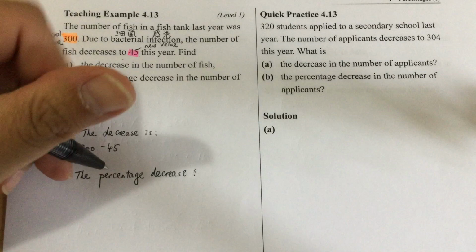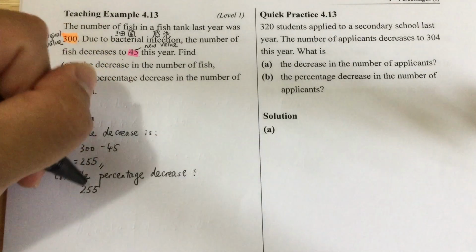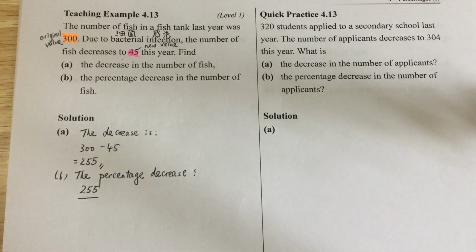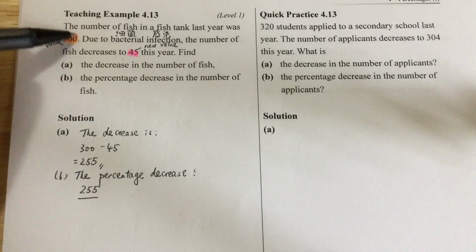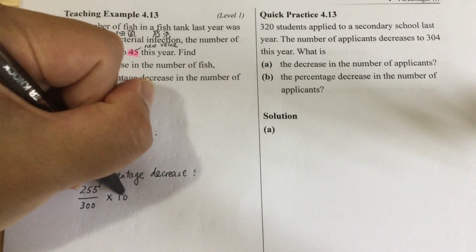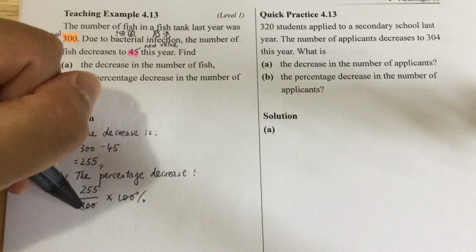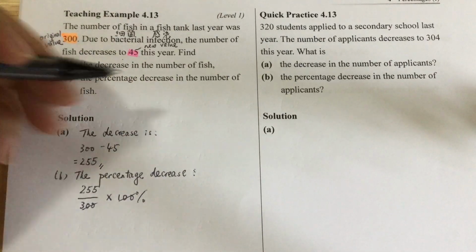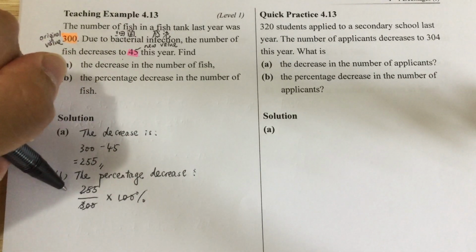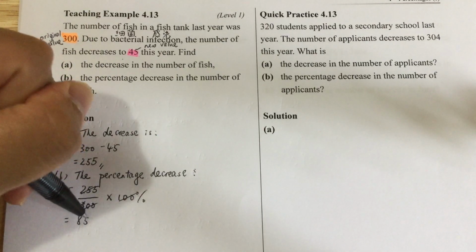Once again, you will use the 255 as the numerator, and then divide by 300, the original value, times 100%. We will do the cancellation: 0, 0, then 3 and 2, this is 8, 5. So you will decrease 85%.